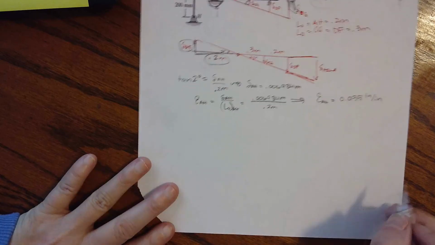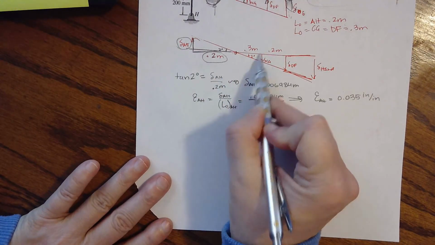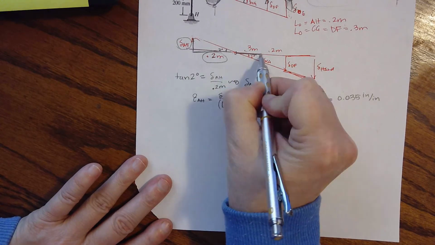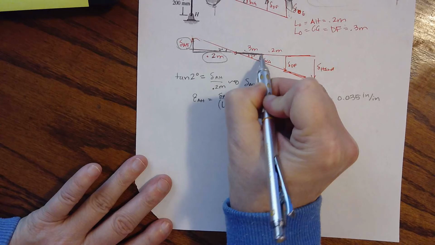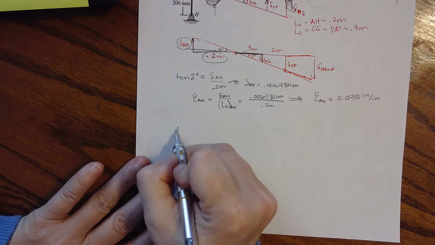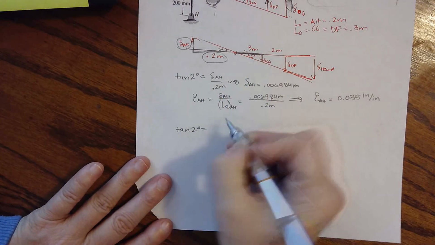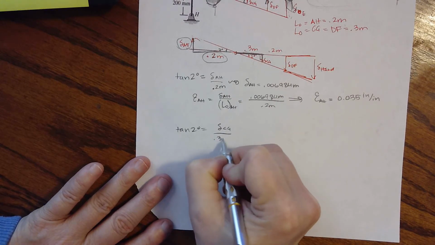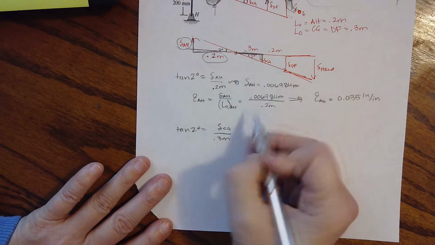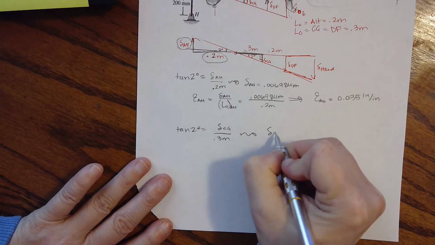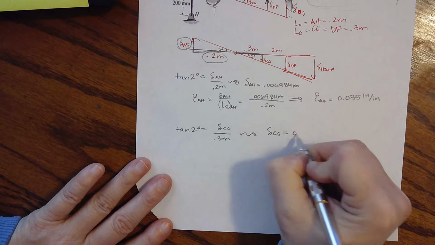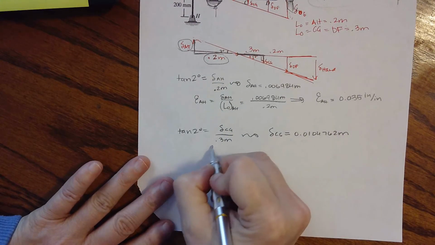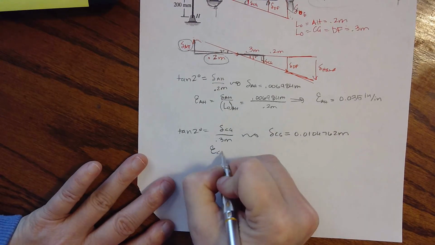So now I can work on wire CG. If I'm looking at CG, it's the same deal. I have 2 degrees. I have a 0.3 meter in the X. I need to find that Y. So tangent of 2 degrees equals delta CG divided by 0.3 meters, opposite over adjacent, and I get that delta CG equals 0.0104762 meters.